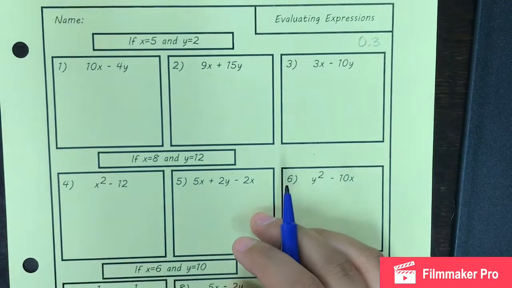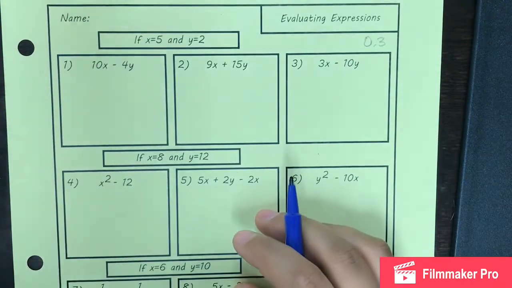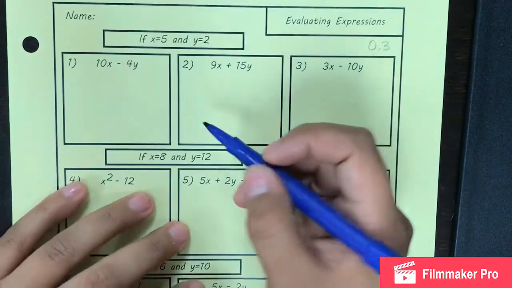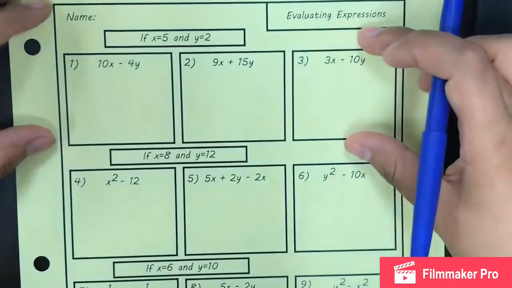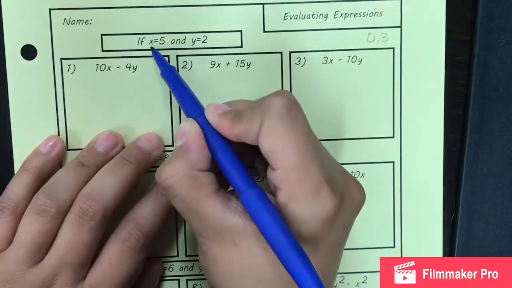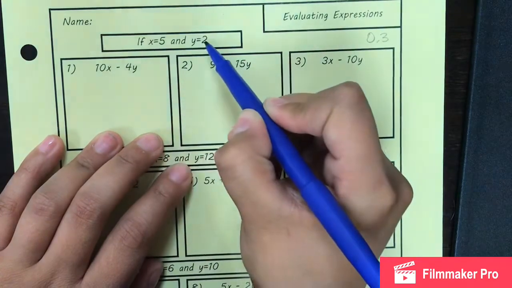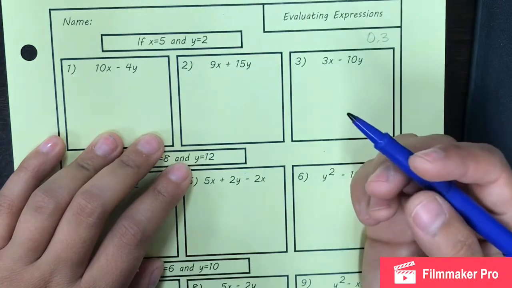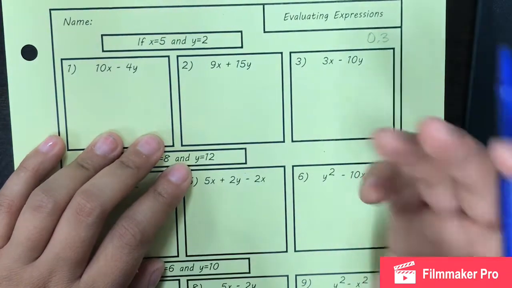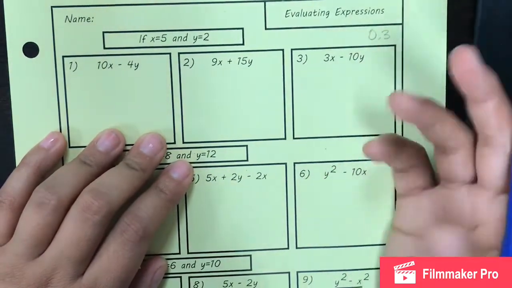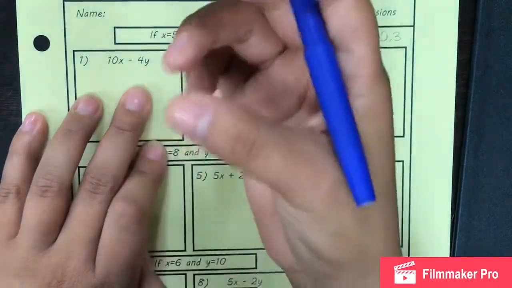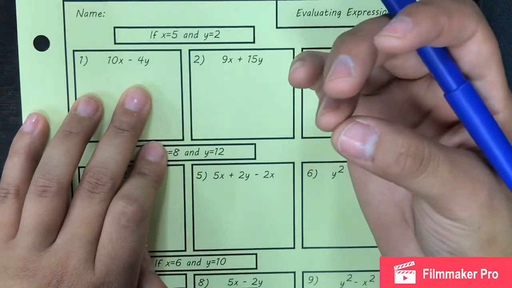Okay, so introducing our new unit, evaluating expressions, is substituting a numerical value for a given variable. For these first three questions, they want us to substitute 5 for x and 2 for y. Anytime we substitute a variable with a numerical value, we need to include parentheses around that value.